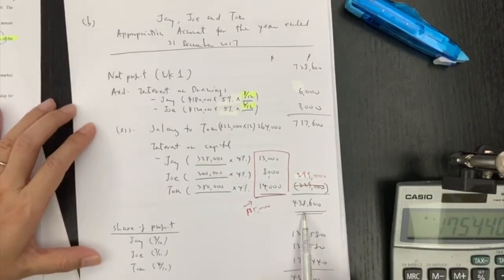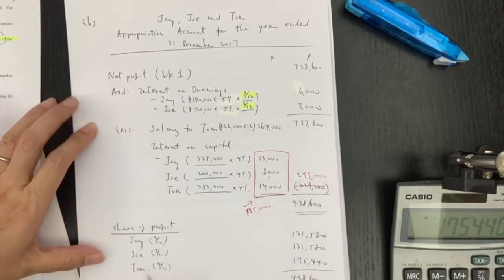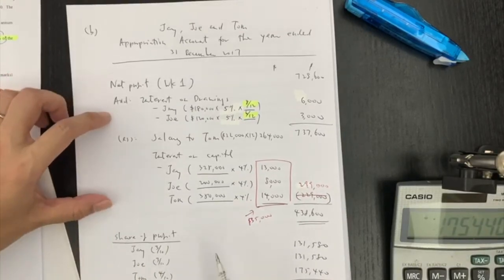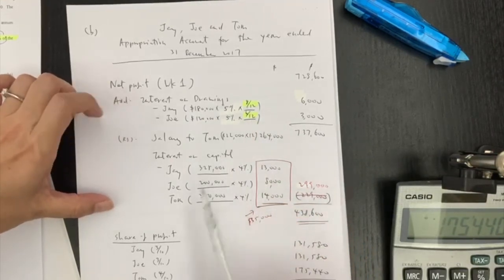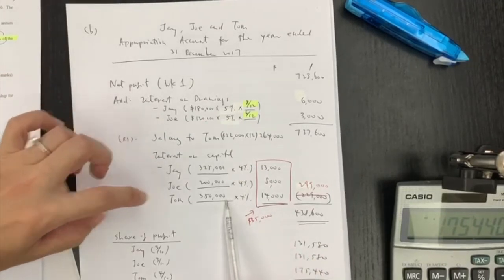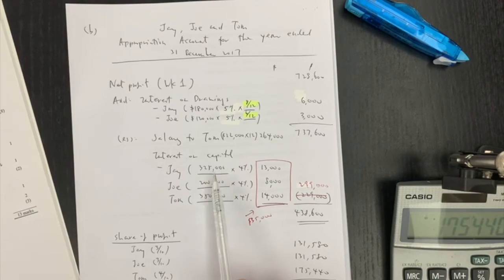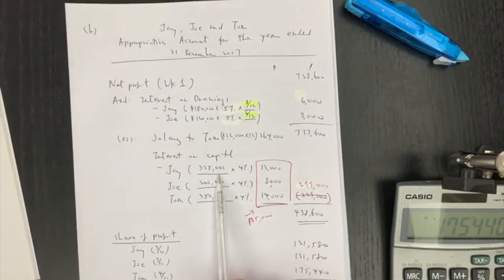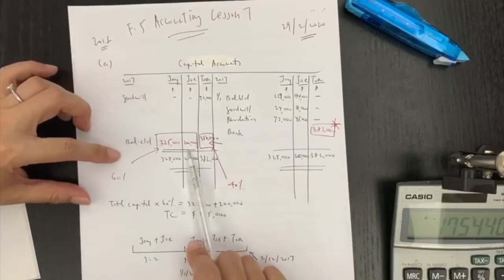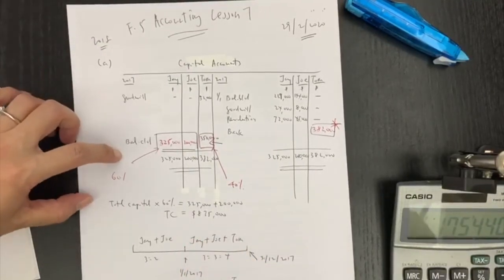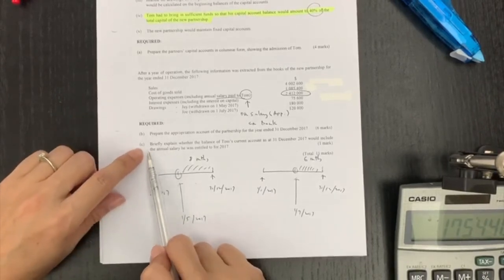If we have positive figure, okay, therefore we have share of profits. Okay, so what is important here? The dates for interest on drawings is important, and these two are straightforward. And then you get this from where? You get interest on capital from part A, which is the closing balance in the capital accounts. Okay, now we come to the final part C here.